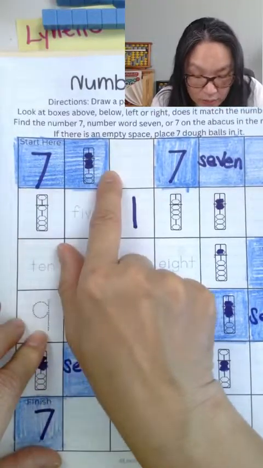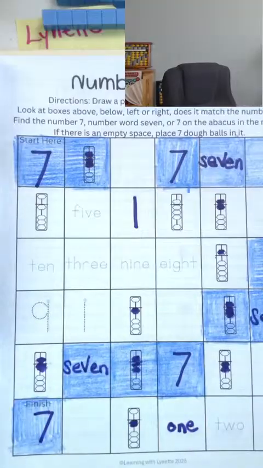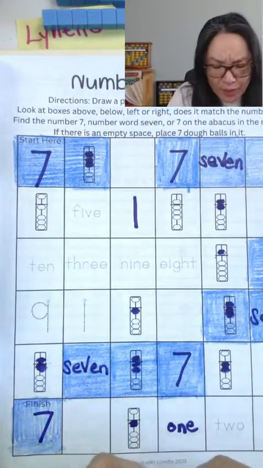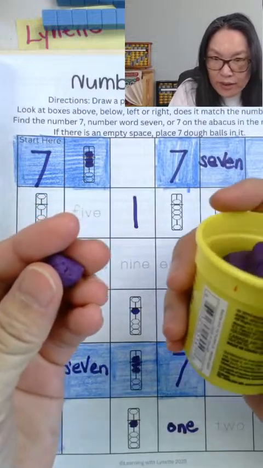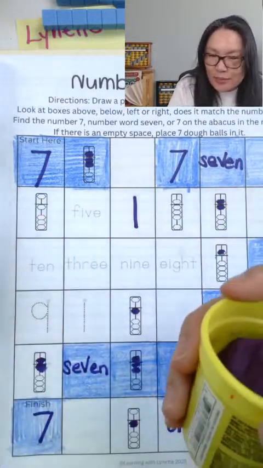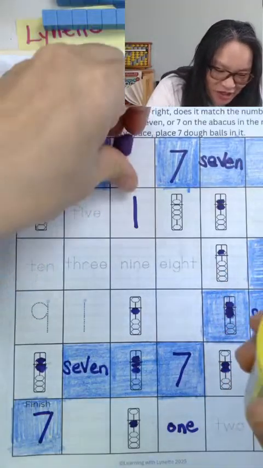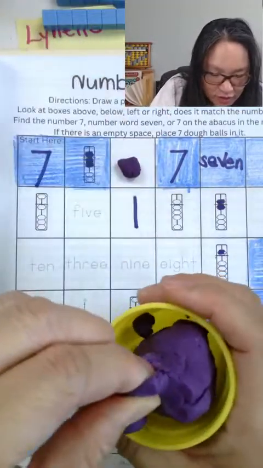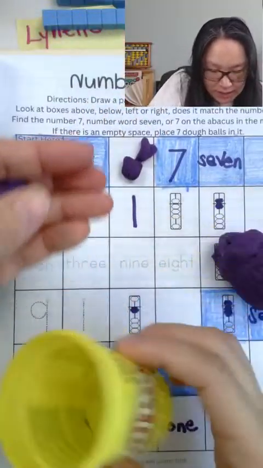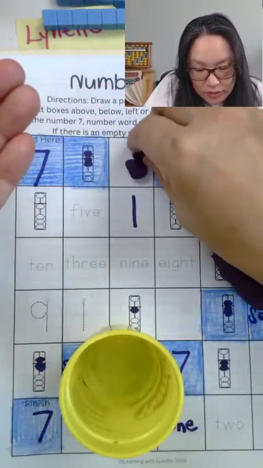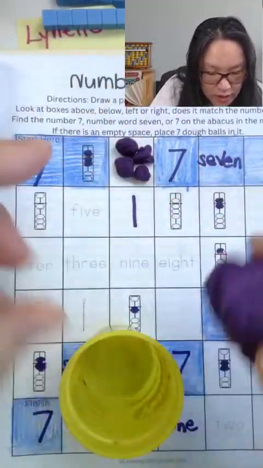So what I wanted is for the children to see, okay, I go here. Now the next thing is you see that there's a blank box. Well, what does that mean? The idea behind it is to grab your dough balls. I can't say Play-Doh in the book because it is trademarked. So you take your dough balls and place 7 dough balls in this box. One thing was trying to get them to engineer, like how are you going to put 7 dough balls into this little square. So that was the idea.